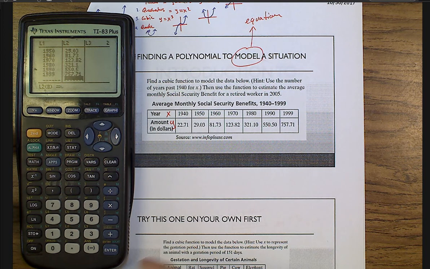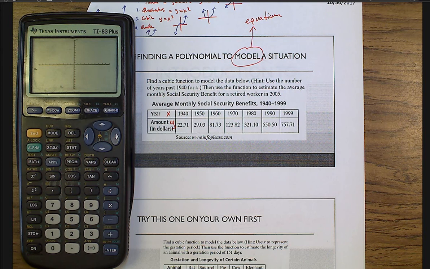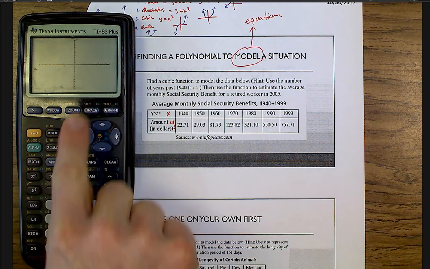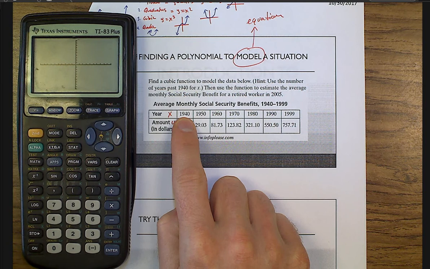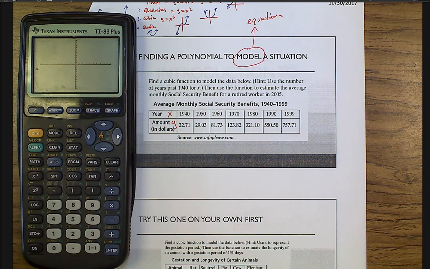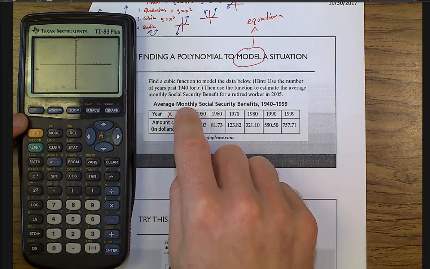If I hit graph, you'll see nothing come up, right? Because if you think about it for a second, your x values start at 1940, and right now you're at 10. So we're going to have to adjust our windows. Now, before we do that, because these are all points, x comma y, x comma y, x comma y.